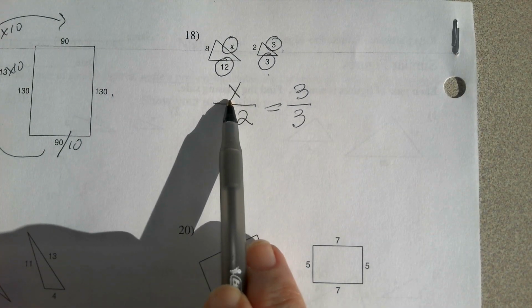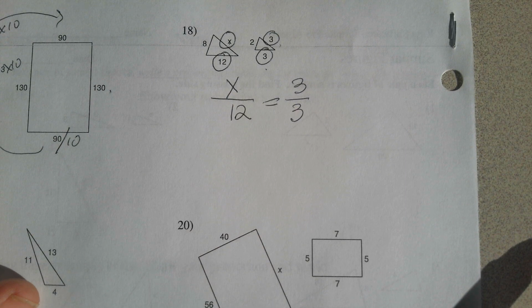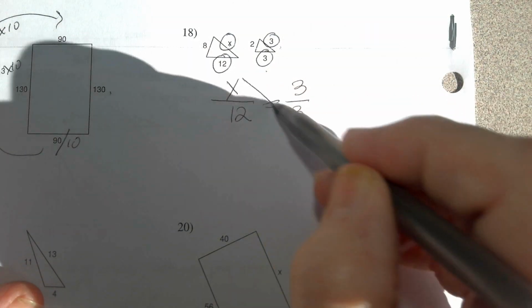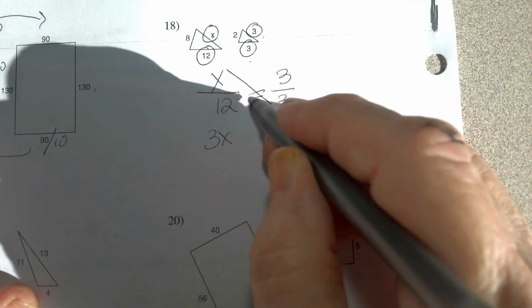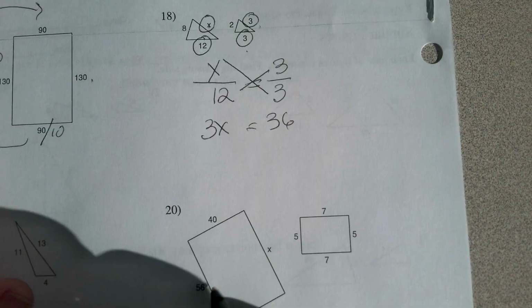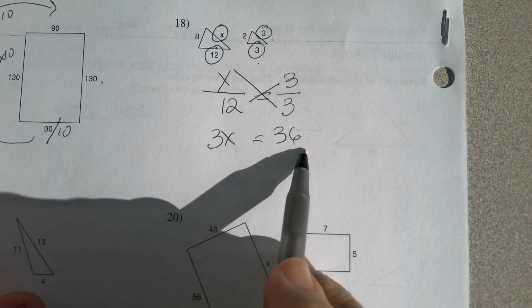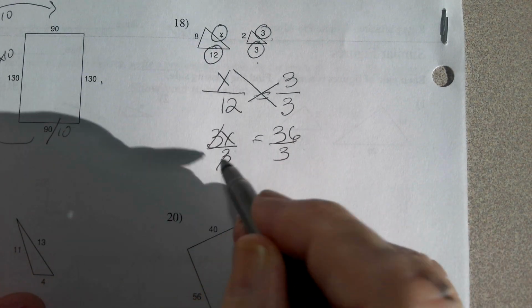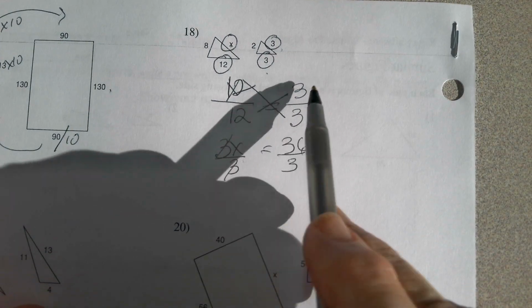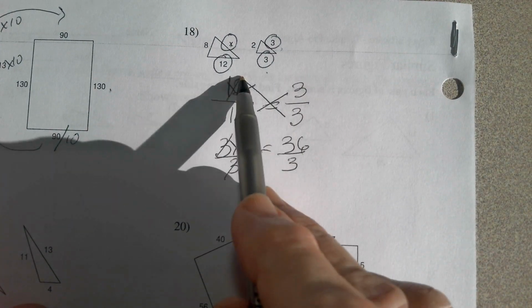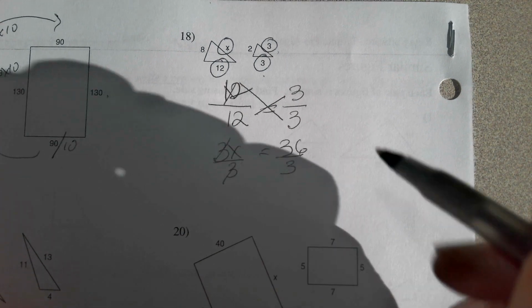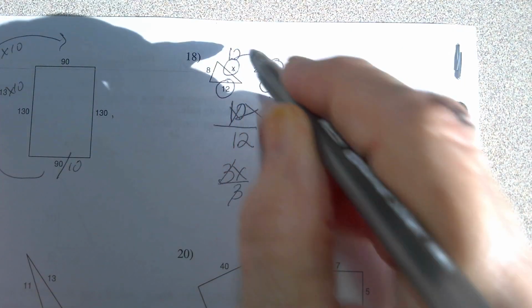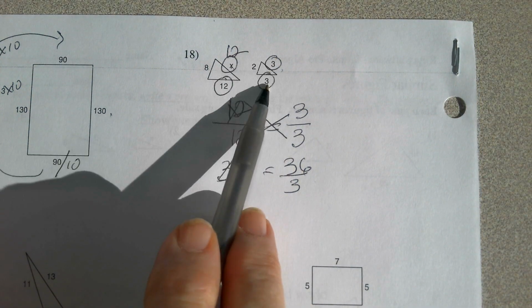Does anybody have an idea what that x is going to be? 12. Do you want to cross multiply? Okay, so let's cross multiply. 3x is equal to 36. Who knows 3 times what will give you 36? 12. So I'm going to divide by 3, divide by 3. It is 12. In fact, if these two are exactly the same, these two would have been exactly the same. So that missing side right here is 12. It's an isosceles triangle. 2 sides of the triangle are the same.